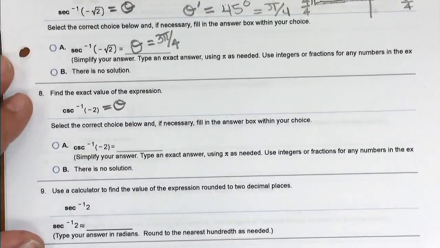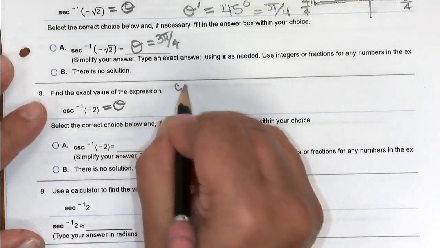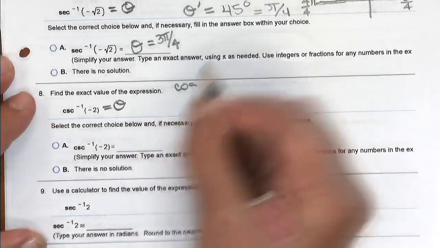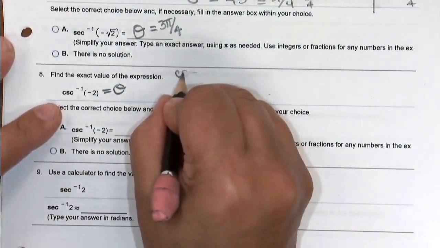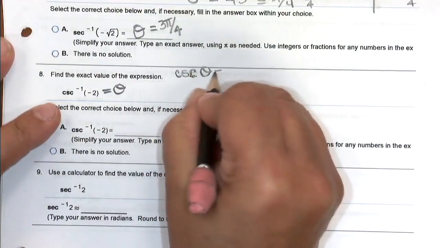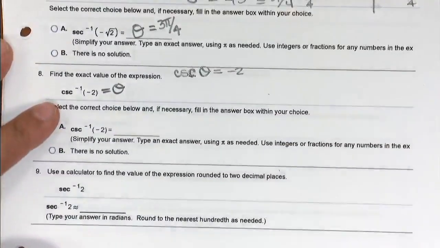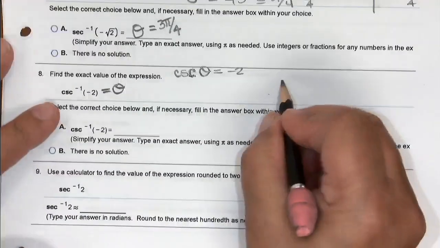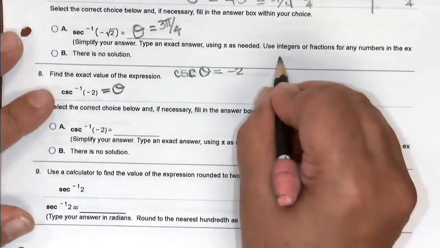Unknown. All inverses are angles, and I just don't know what angle that's equal to right now. Rewriting it without the inverse symbol, it is cosecant of theta is equal to -2. So temporarily, I want to figure out where should I be when I'm doing inverse cosecant. Look on your theorem sheet. You should be in here.